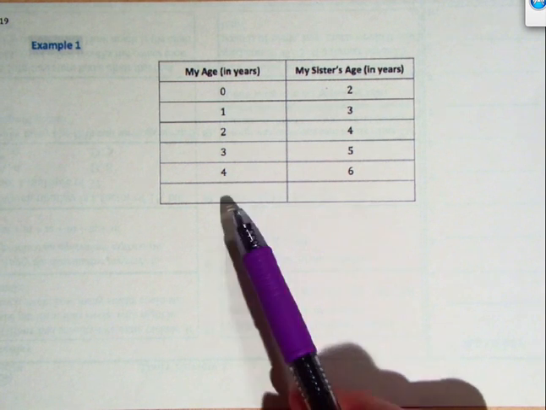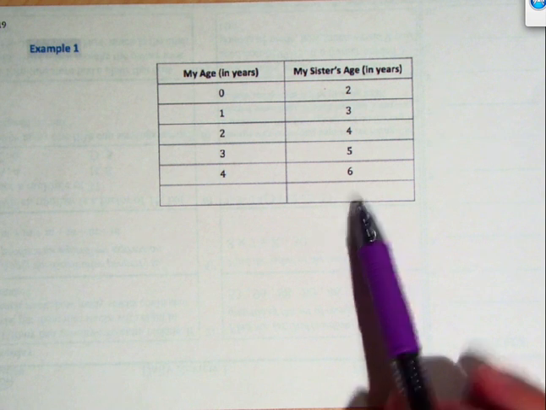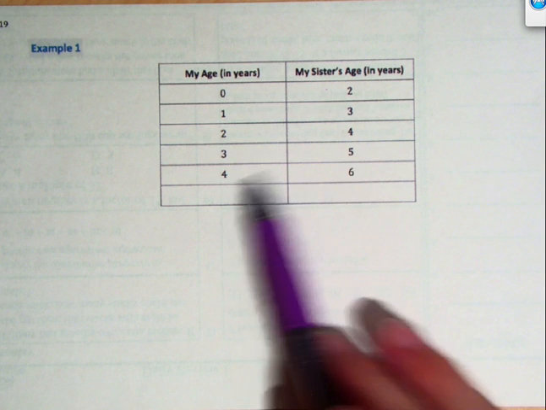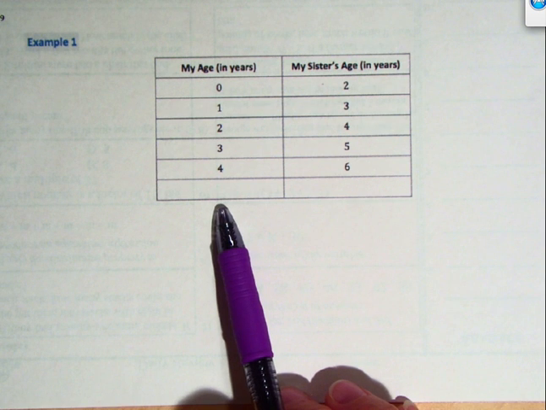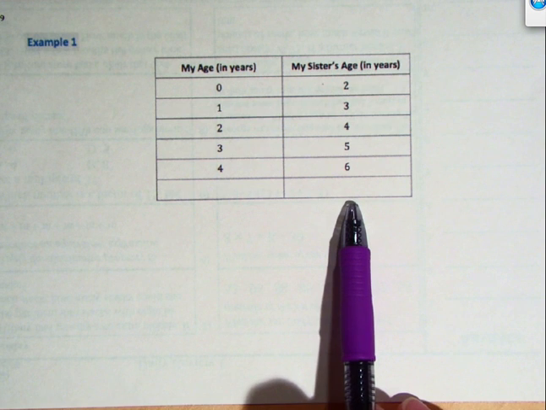Well, looking at the pattern, I would see that if I was 8, my sister would be 10. And I know that because I just add 2 to my age. 1 plus 2, 2 plus 2, 3 plus 2, 4 plus 2, 8 plus 2. On the day I turn 16, my sister will turn 18 because I'm adding 2. I don't need to extend my table to figure that out. When I turn 40, my sister will turn 42. If I turn 100, my sister will turn 102 if we live that long. Okay, so we don't need to do any continuing of our table to figure that out.